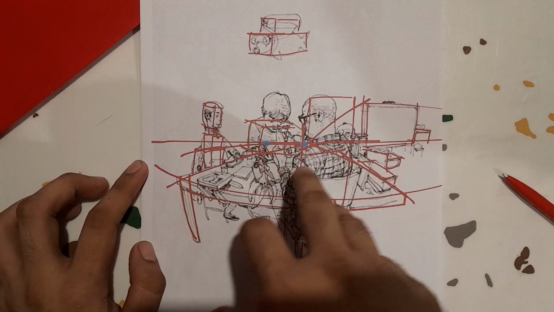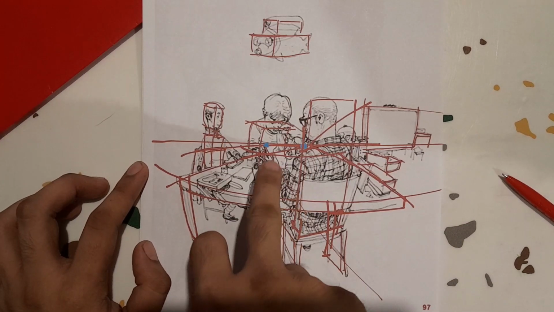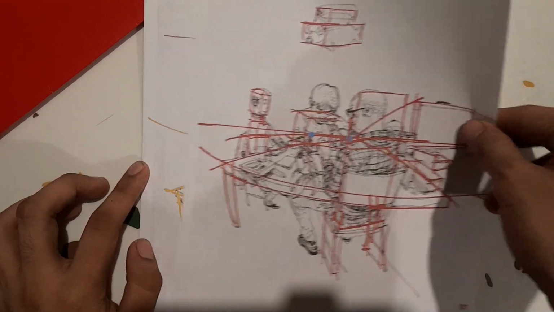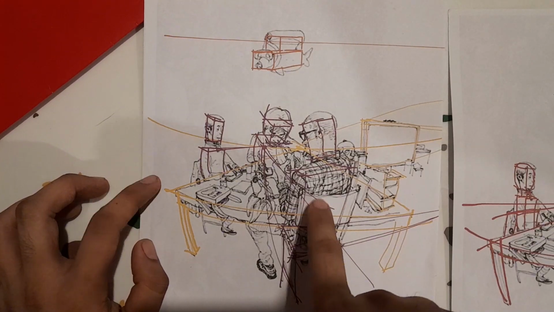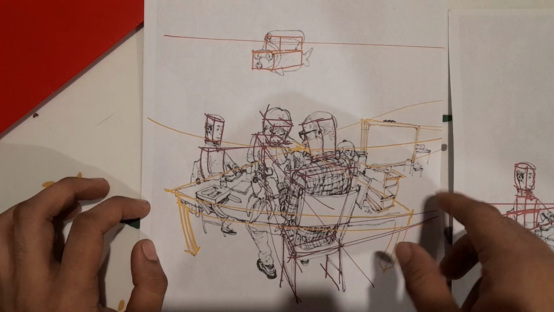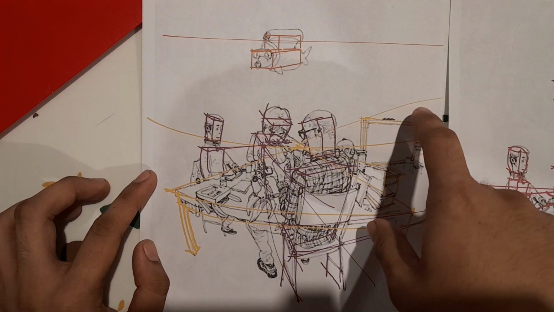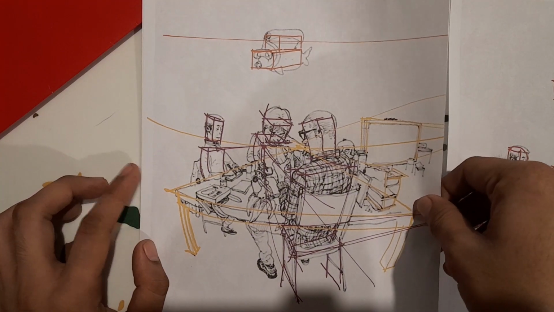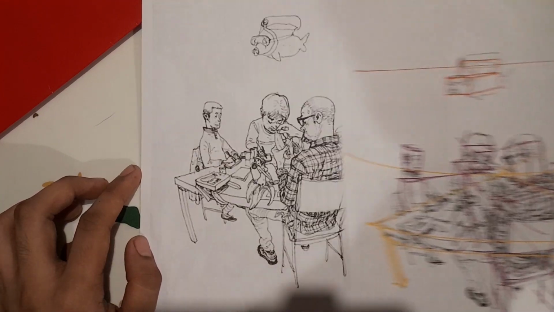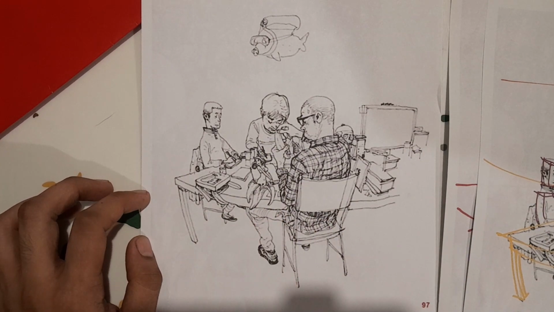I identified the horizon line, the main subjects, as well as the vanishing points. This is another version of the colored study that I also did in the computer, but in this one, I separated the subjects into different colors. Lastly, this is the original. This is what we're going to draw.